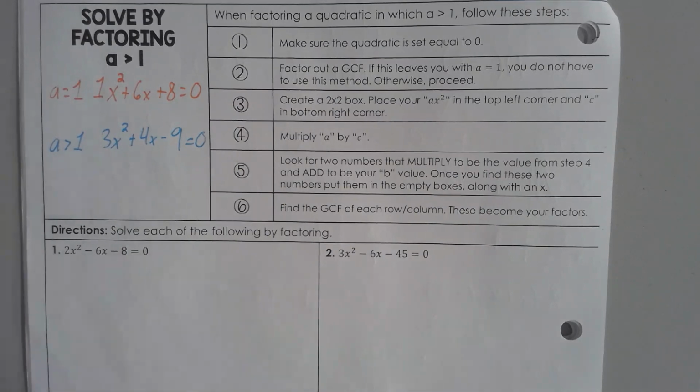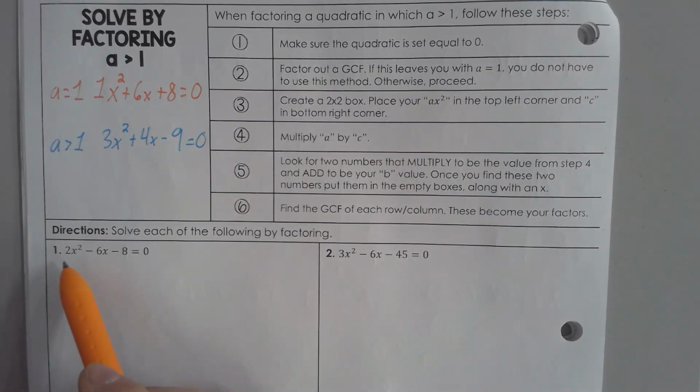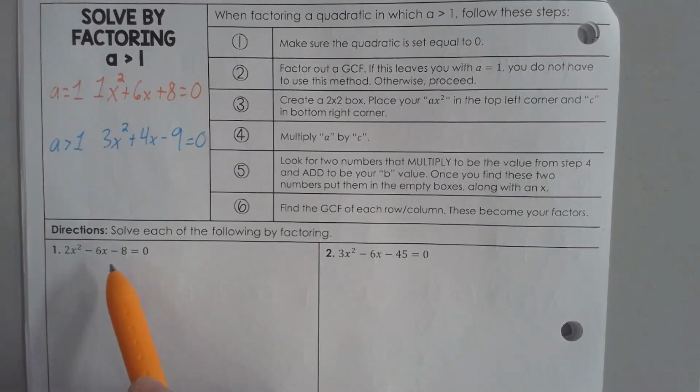When you factor something out, you're pretty much just dividing everything by that number. So if you look at all of our coefficients here, we've got positive 2, negative 6, and negative 8. Can you divide those by 2 and get a whole number?